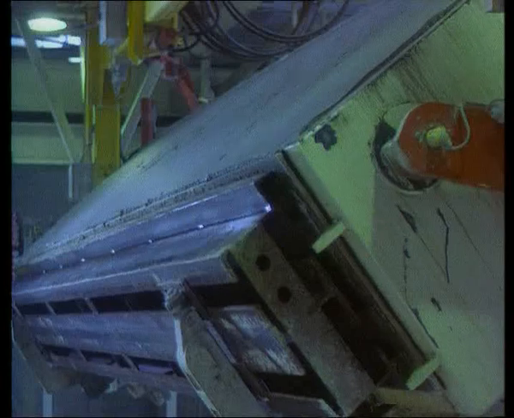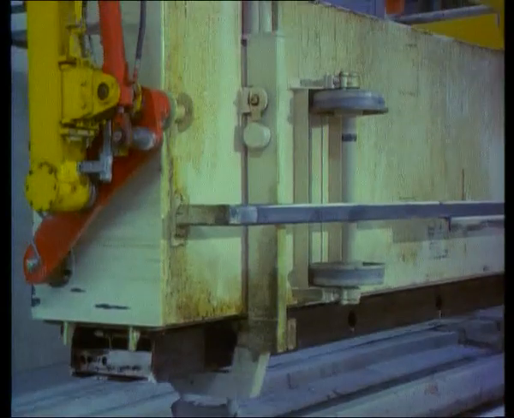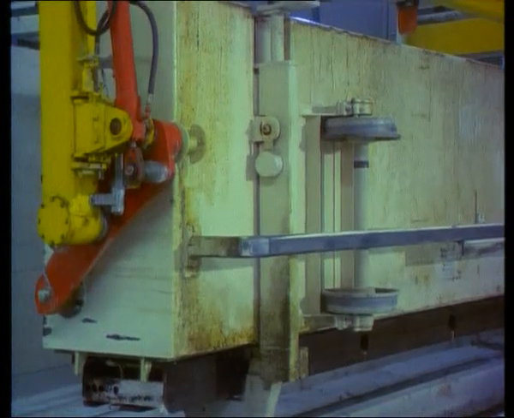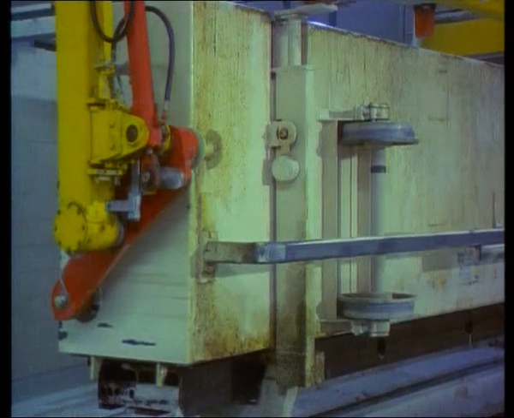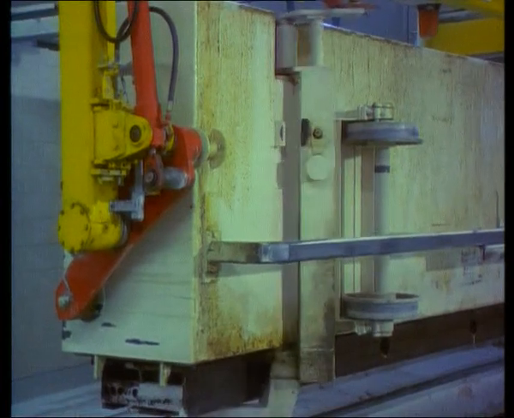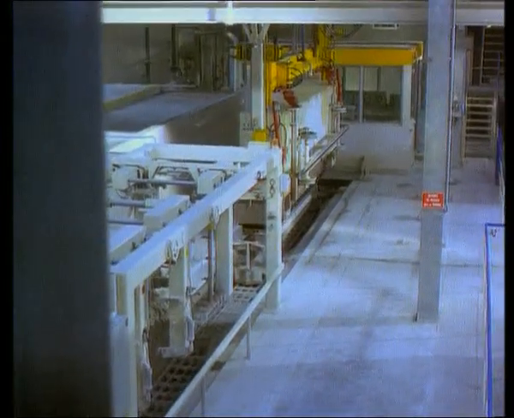Then it turns the mold through 90 degrees and places the so-called cake, now standing on the curing plate, onto the cutting track. It removes the mold box from the cake.